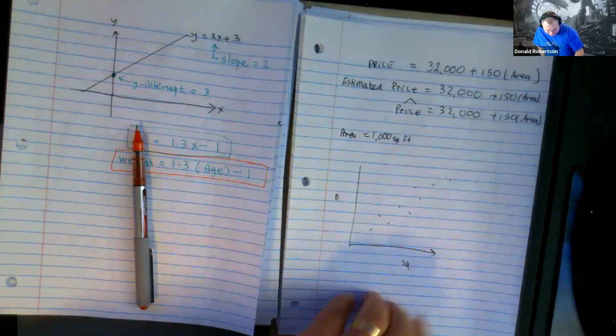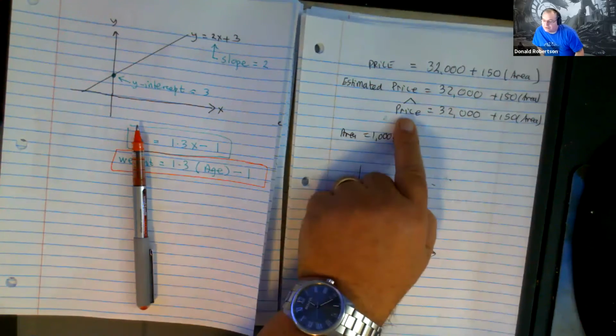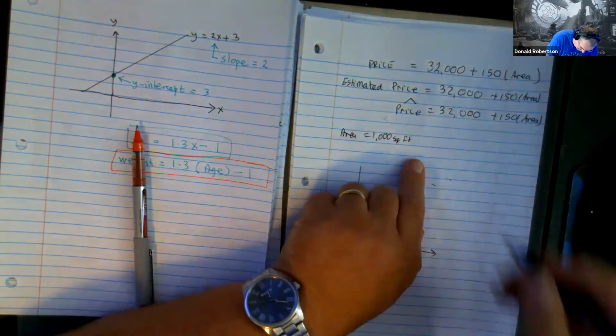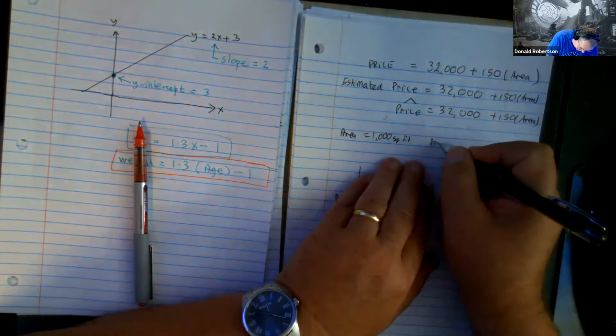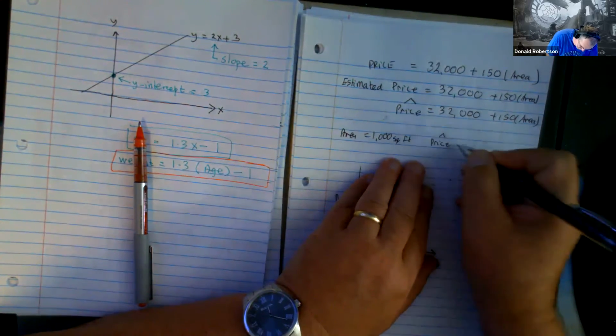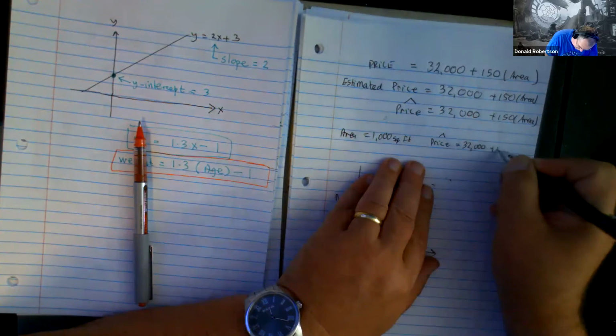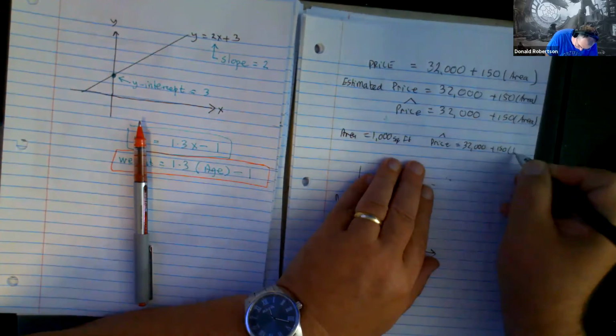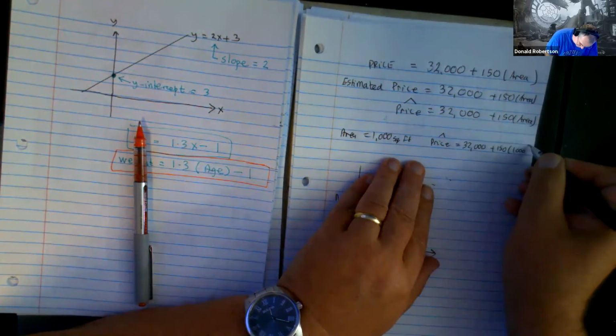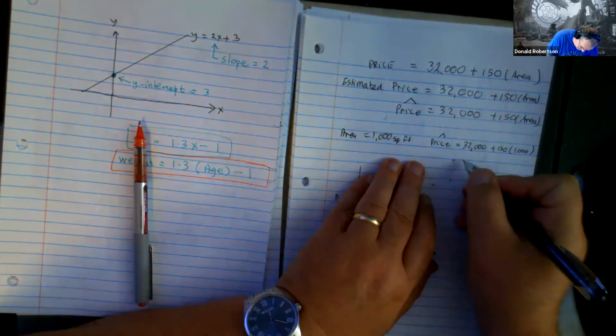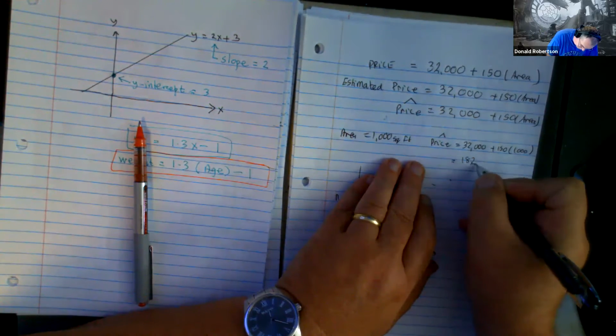Then couldn't I use this formula to estimate or predict what we think that house would sell for? Well, according to our formula, the estimated price is 32,000 plus 150 times the area. And that ends up being 182,000.